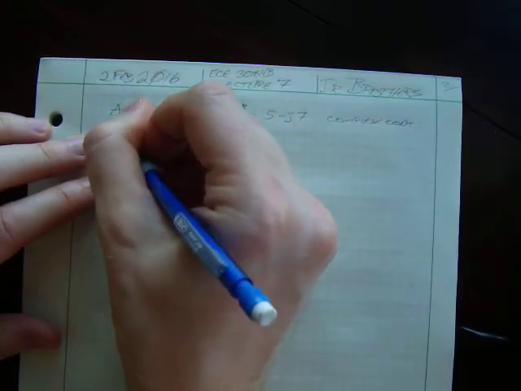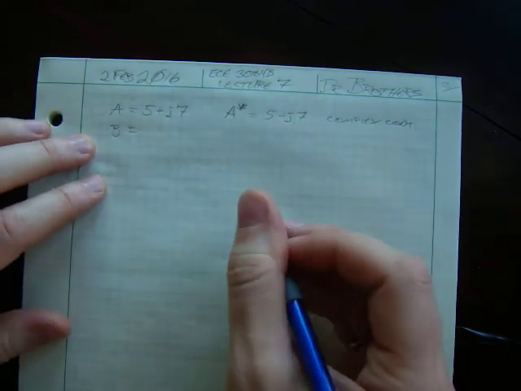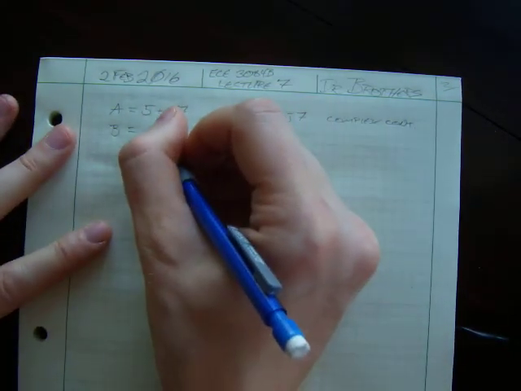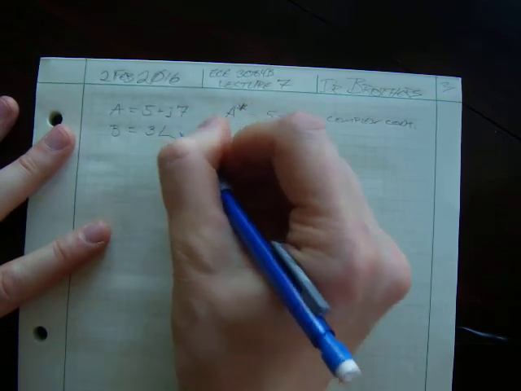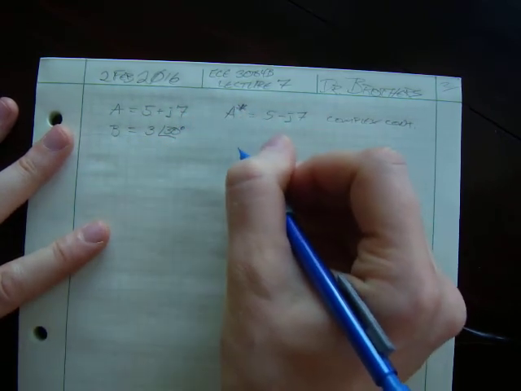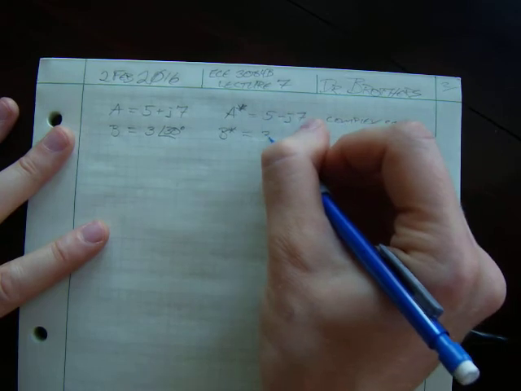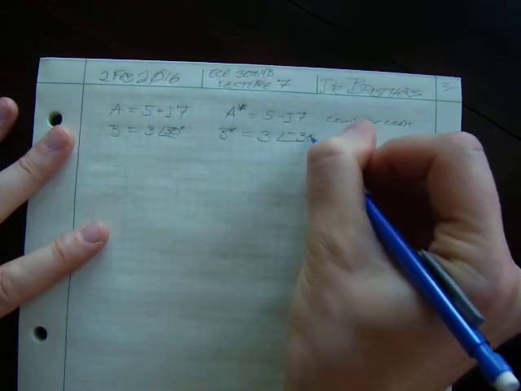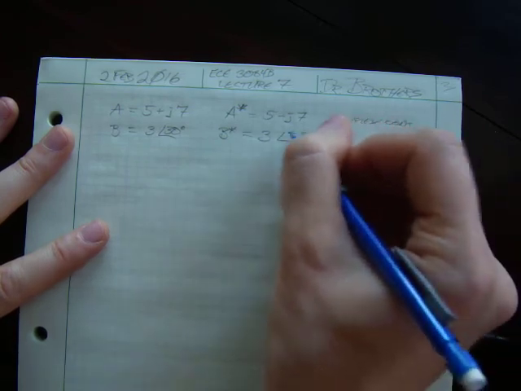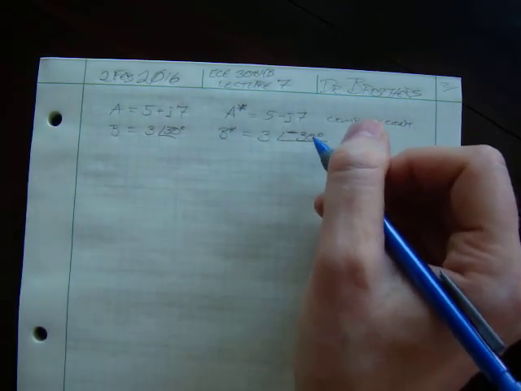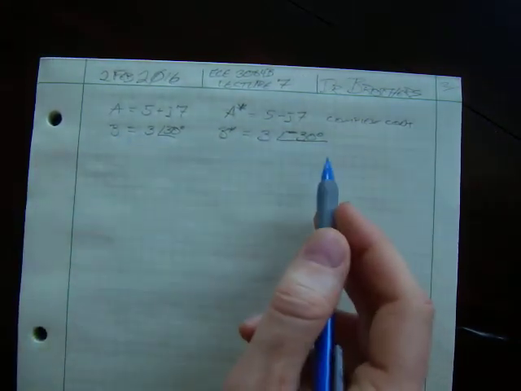We also know, let's say, that B is equal to a magnitude of 3 at an angle of 30 degrees. Then B star, the complex conjugate, is equal to 3 at an angle of negative 30 degrees. Both of these are ways of representing a complex number. This is called polar notation, and this is Cartesian notation. Same thing. I'll have to ask during class if you guys have seen complex numbers and are comfortable with this stuff. If you are, then we're good to go.